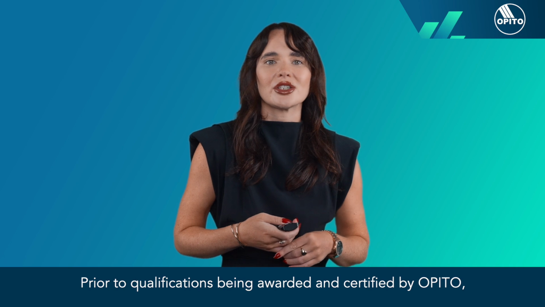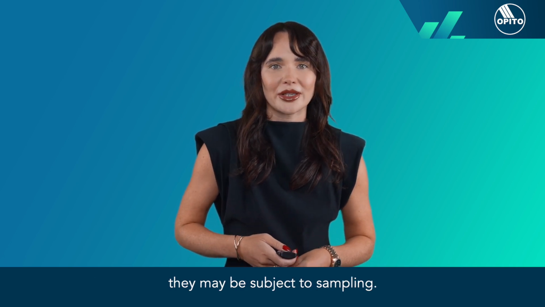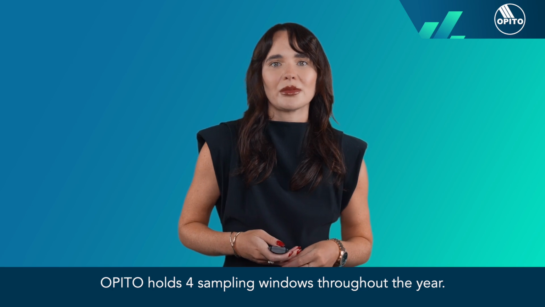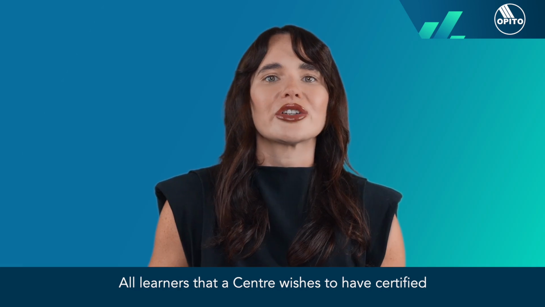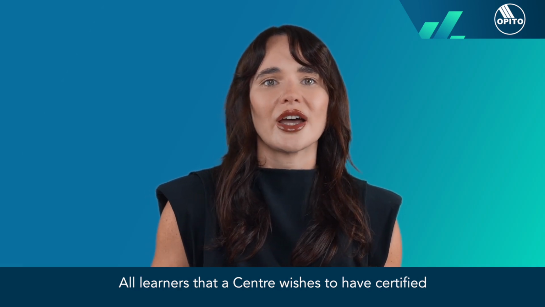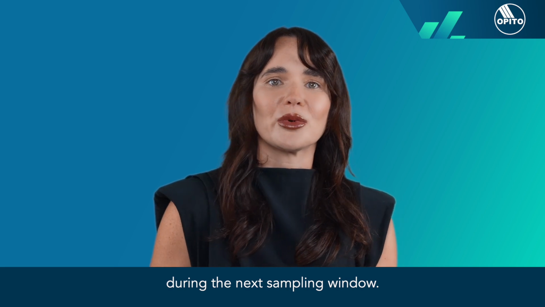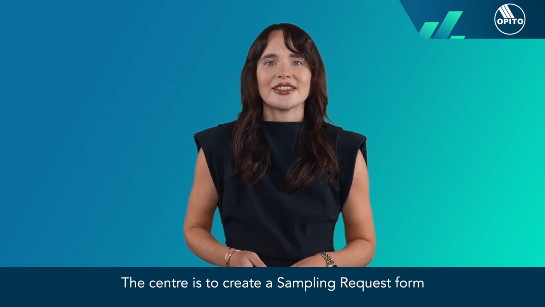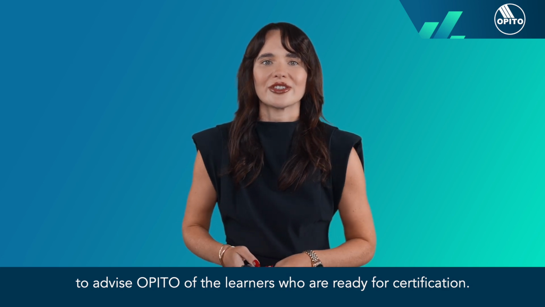Prior to the qualification being awarded and certified by OPITO, they may be subject to sampling. OPITO holds 4 sampling windows throughout the year. Please review this year's sampling calendar for information on dates. All learners that a centre wishes to have certified are to be submitted to OPITO for review during the next sampling window. The centre is to create a sampling request form to advise OPITO of the learners who are ready for certification.